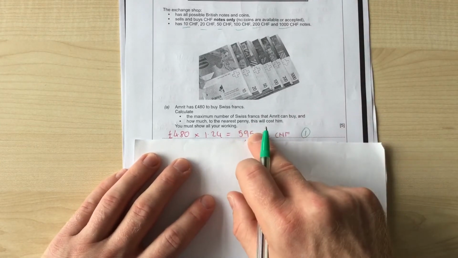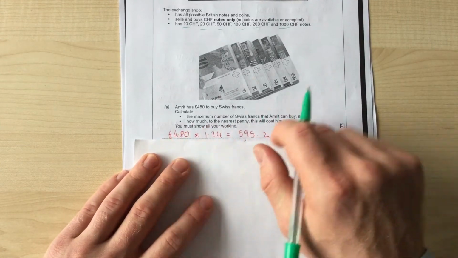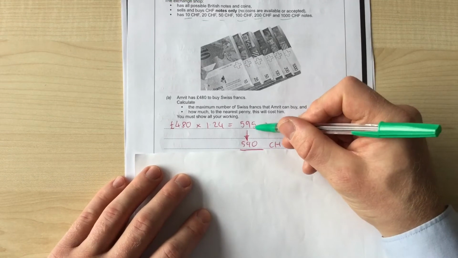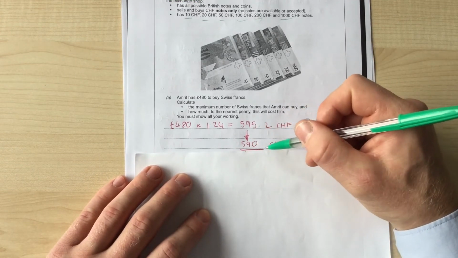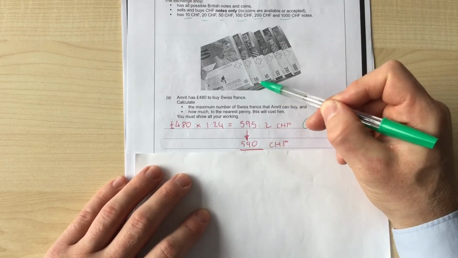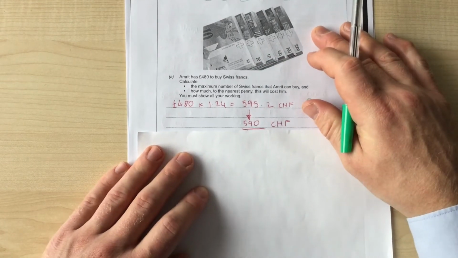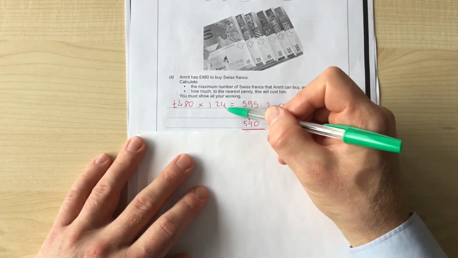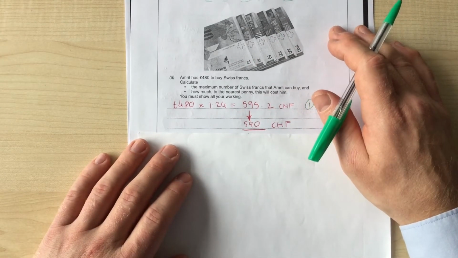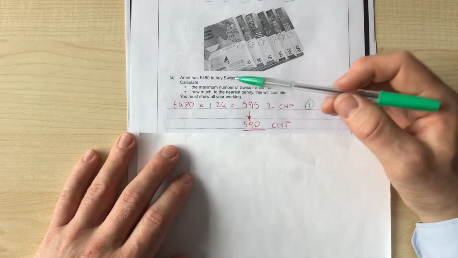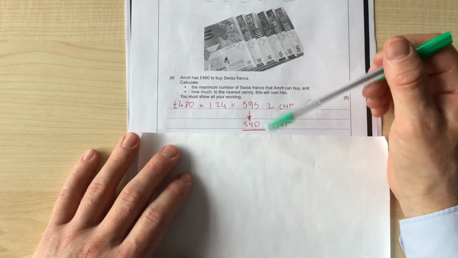So I've got to round this down now because you can't overcharge them more than 480. So I've simply taken off 5.2. I've rounded it down to 590 because in terms of notes, 10 note, 20 note, 50 note, etc., 590 is as close as you could get. So now I've got to use the same exchange rate because you haven't bought it yet. Normally people would think to use the other 1.28, but that's incorrect.